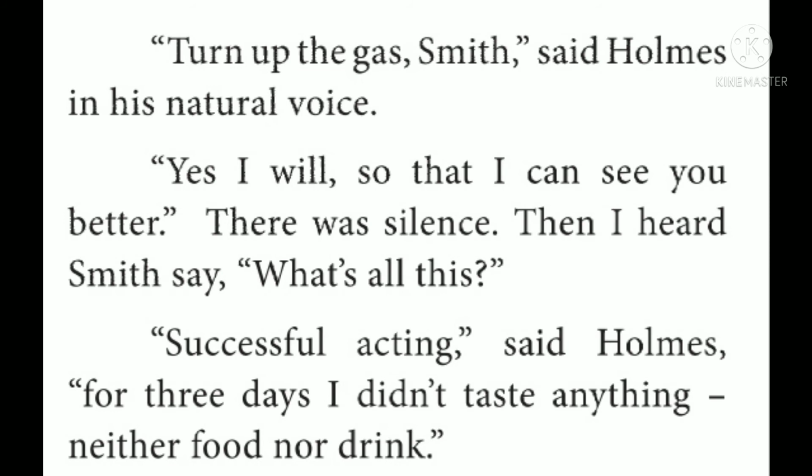We'll see the explanation. So here, at the request of Holmes, Smith turns up the gas lamp and finds Holmes sitting up on the bed. Holmes accepted that he was acting like a sick man, and to make his act look better, he had not eaten anything for three days.